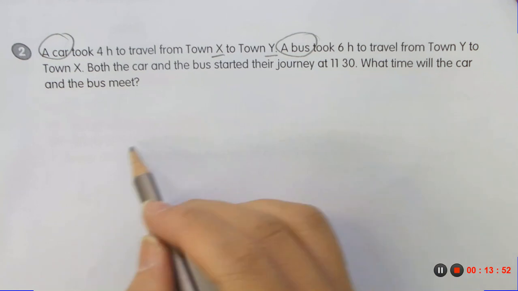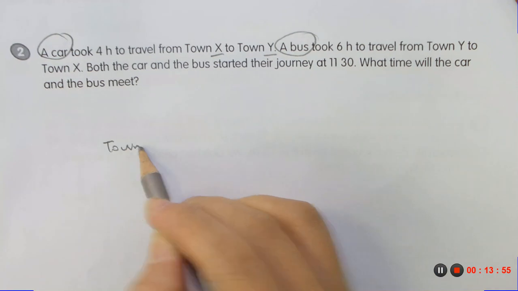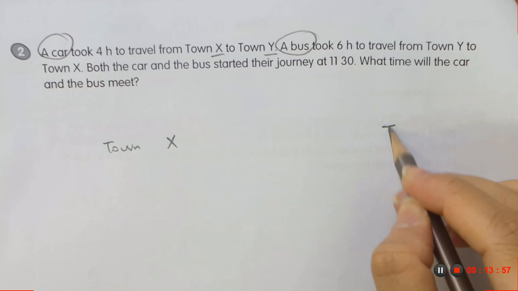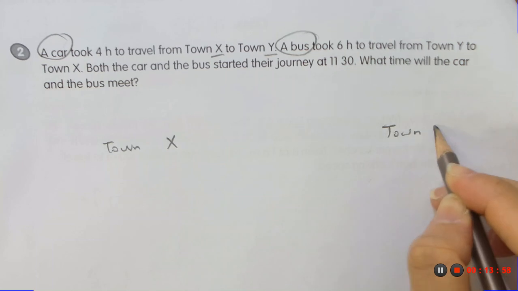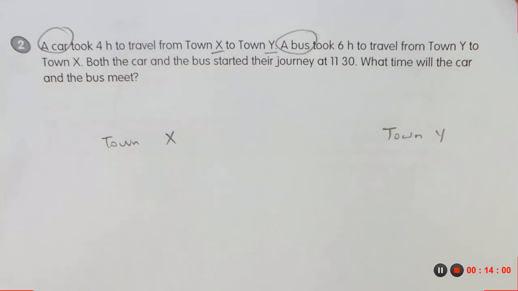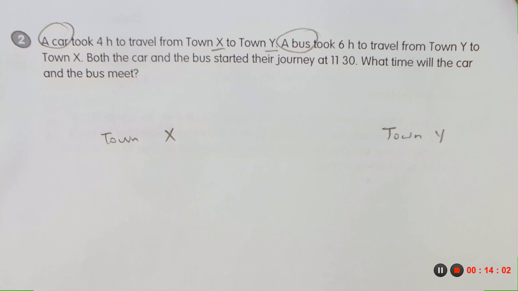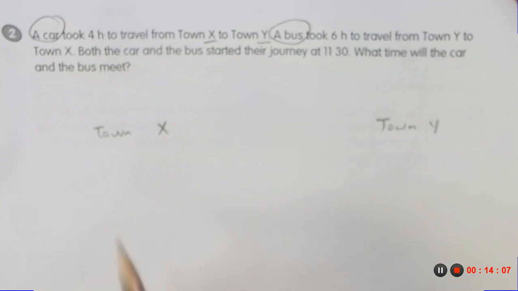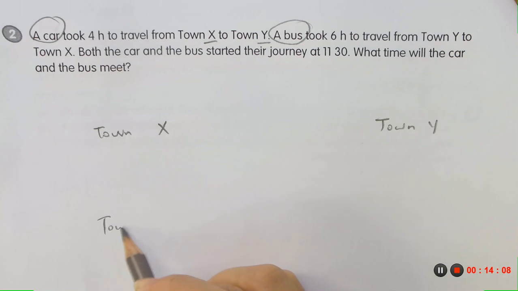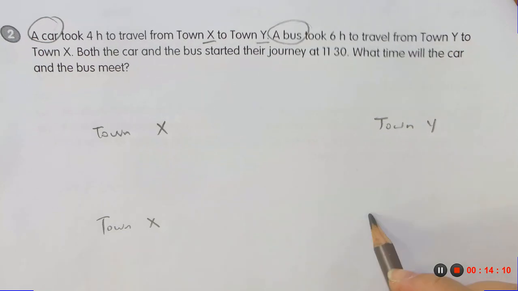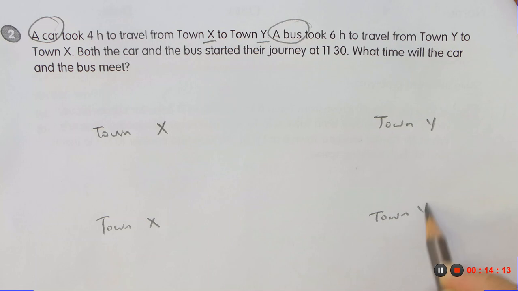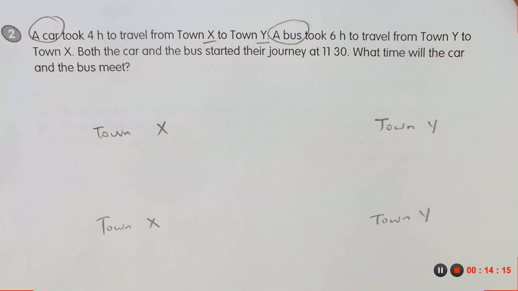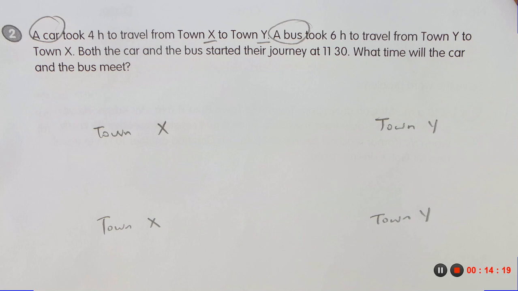I have town X, and then I have town Y. I'm going to write two versions of town X and town Y. This is one version and this is another version. Why do you think I need to do this? That's correct. One's for the car and one's for the bus.